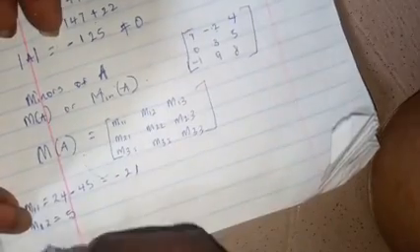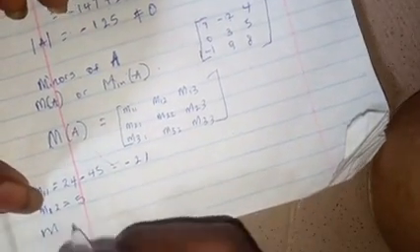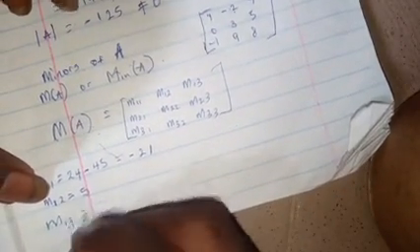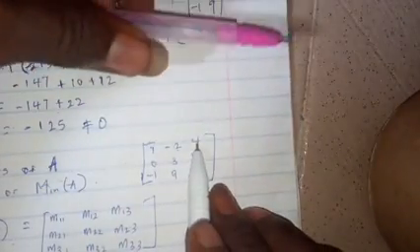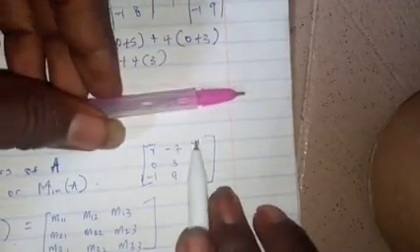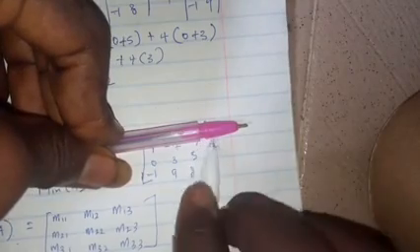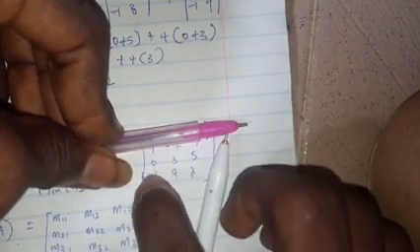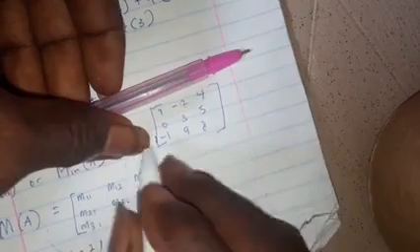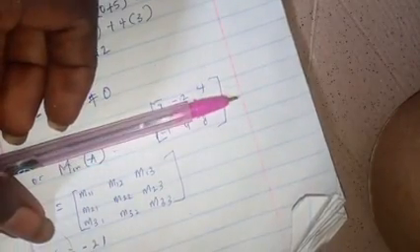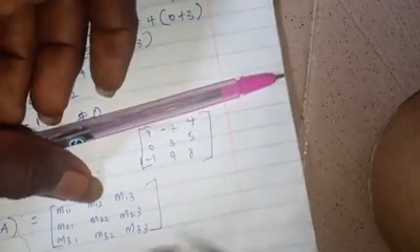That one is straightforward. So M13, this is the corresponding A13. We take this, we exclude this. Then 0 times 9 minus 3. So M13 is equal to 3 in this case.